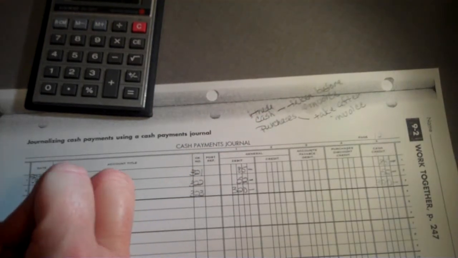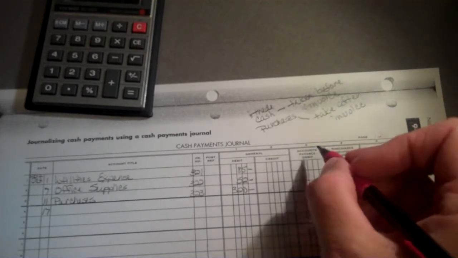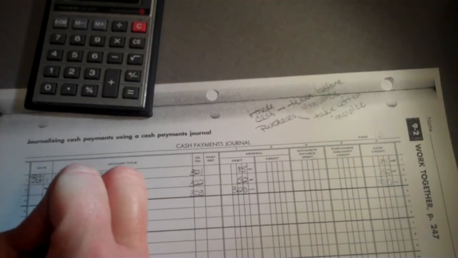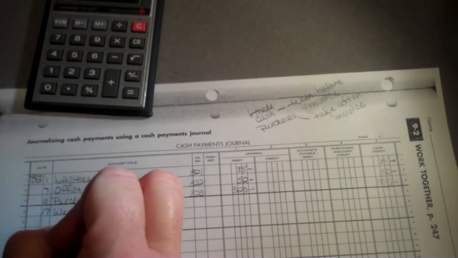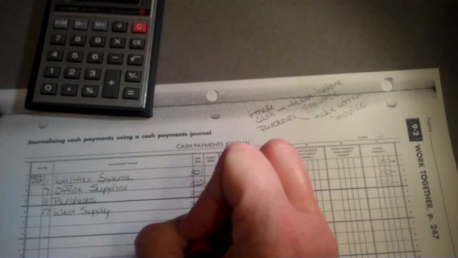On the 17th, paid cash on account to West Supply covering purchase invoice number 199 for $3,420 less 2% discount. Okay, let's do this again. So I'm paying on account something that I owed. So that would be accounts payable, right? And whenever I use accounts payable, I have to specify who I owe it to in the account title column. So I'm just going to put in West Supply really quick. So that's taken care of. My check number was 324. And then I can start explaining.